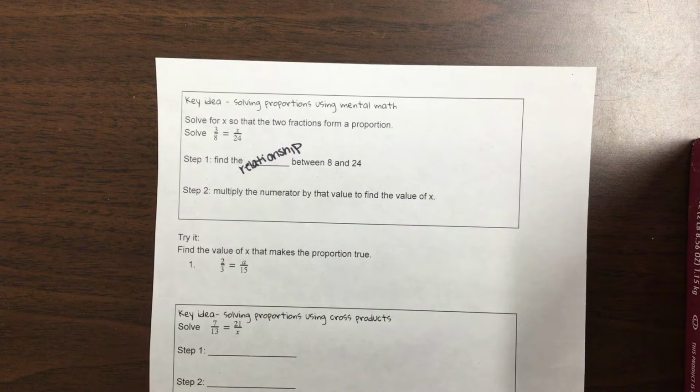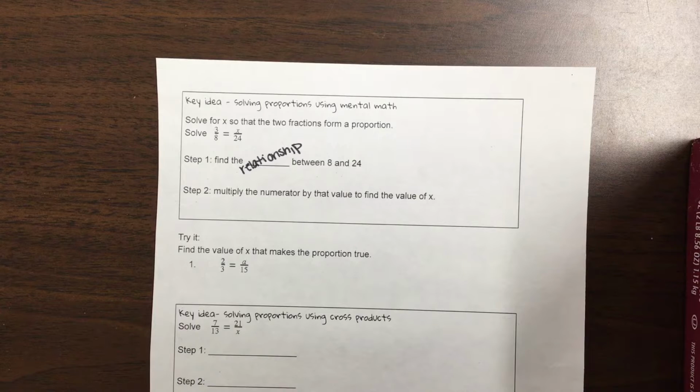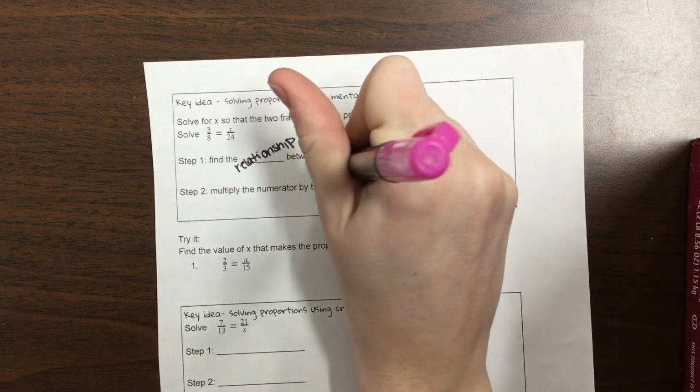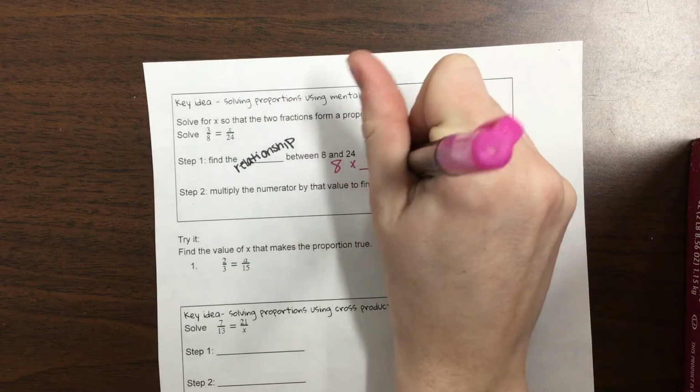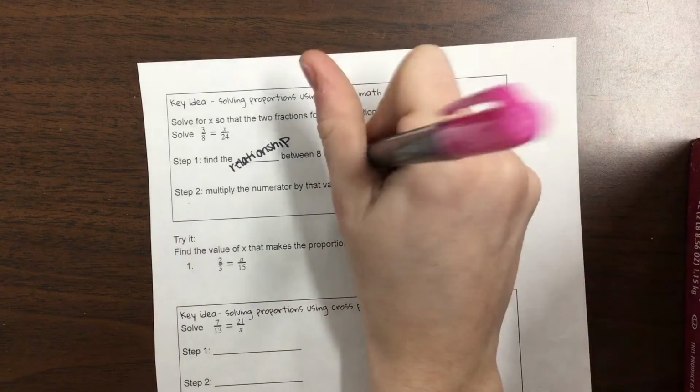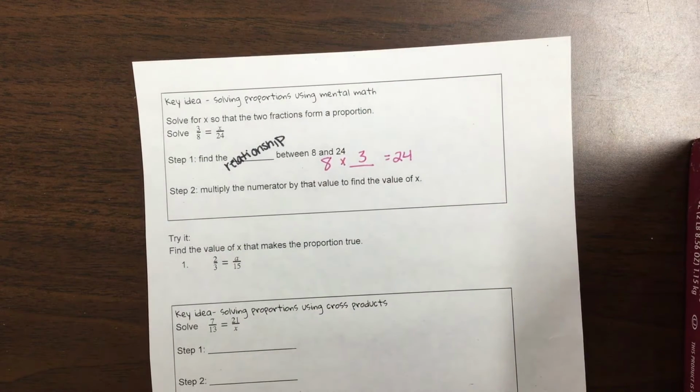between 8 and 24. So I want to know how 8 and 24 are related. 8 times something equals 24. 8 times 3. So 8 times 3 is what I'm doing.